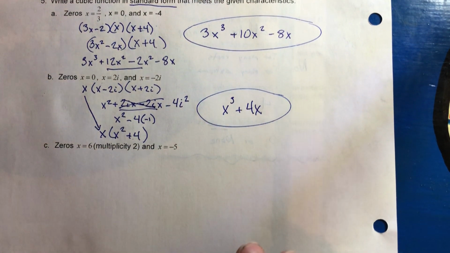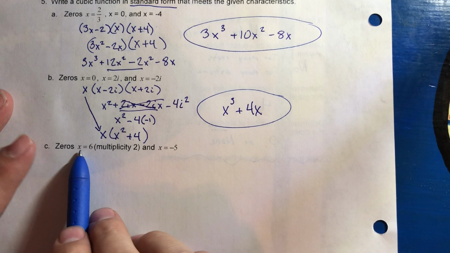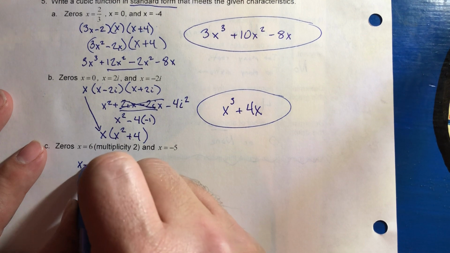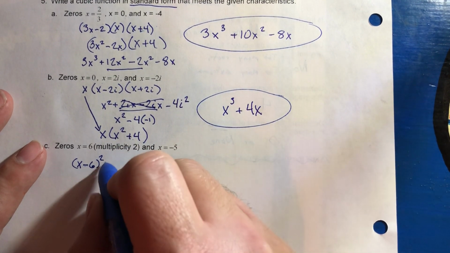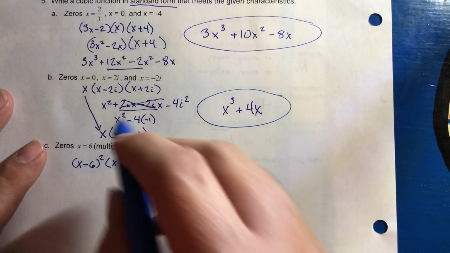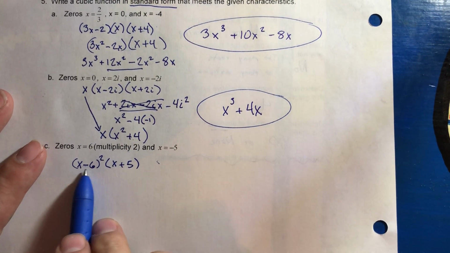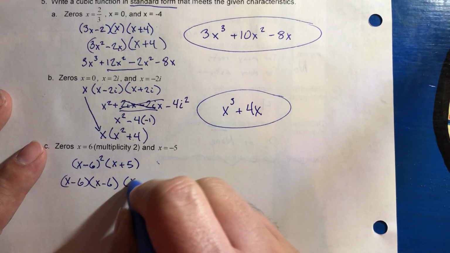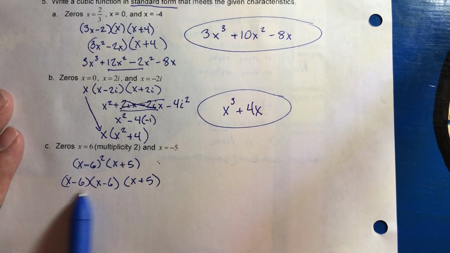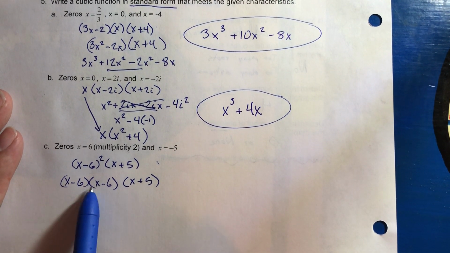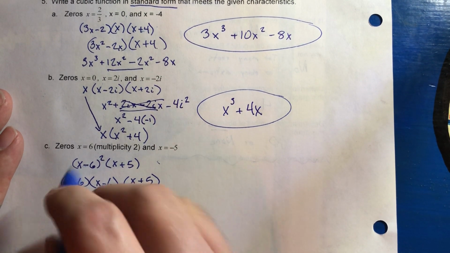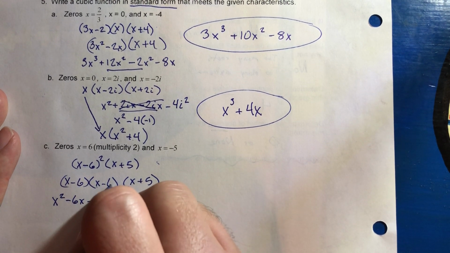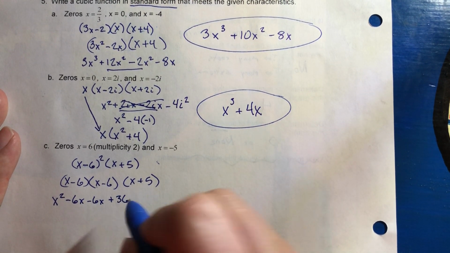And then the last problem, so I have these zeros. I have x equals 6 2 times. Okay, so what that looks like is x minus 6 squared times x, and this equals negative 5, so that becomes plus 5. And then I can expand this out, right? X minus 6 times x minus 6 times x plus 5. And then I just FOIL 2 at a time. So I'm going to FOIL these two, x times x squared, x times negative 6, negative 6x, negative 6 times x, negative 6x, negative 6 times negative 6, positive 36.